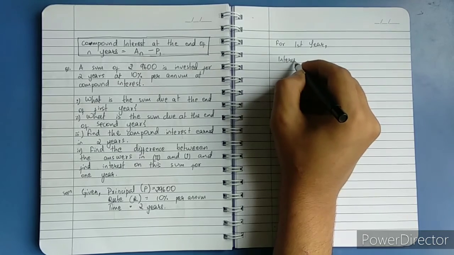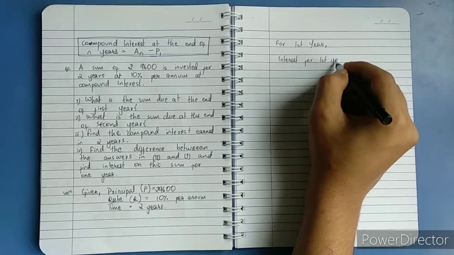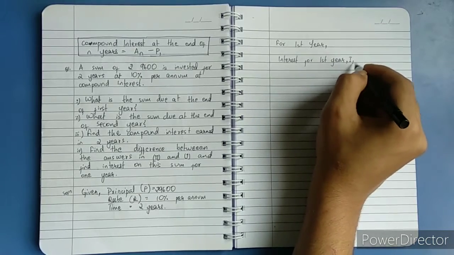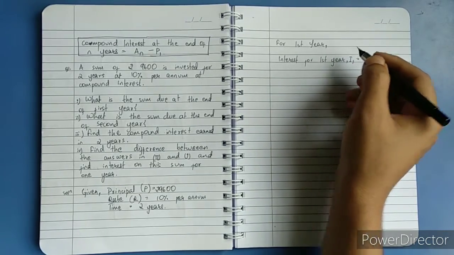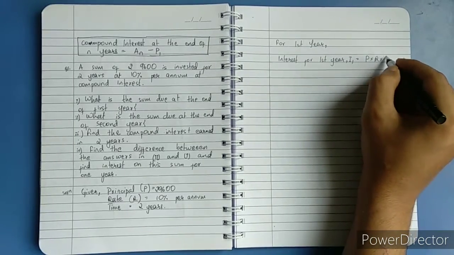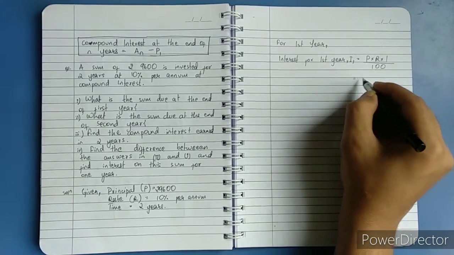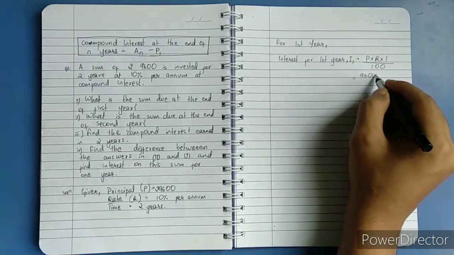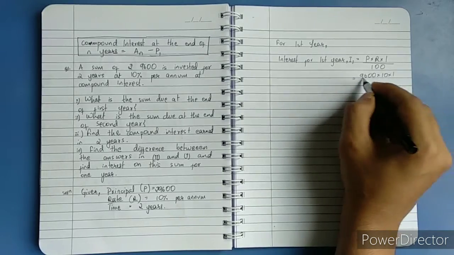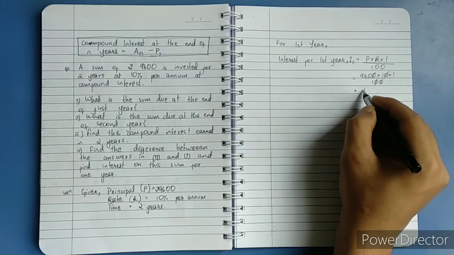So, for first year, we'll begin with first year. Interest for first year, I1 will be equals to PRT by 100. 1 year we are talking, so time will be 1, which is equals to 9600 into 10 into 1 by 100. So cancels off, we have rupees 960.